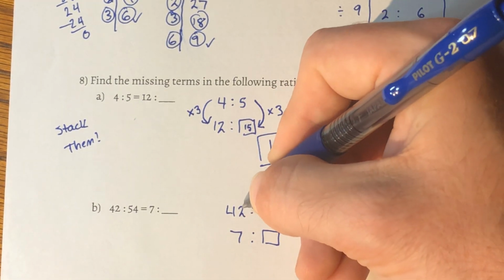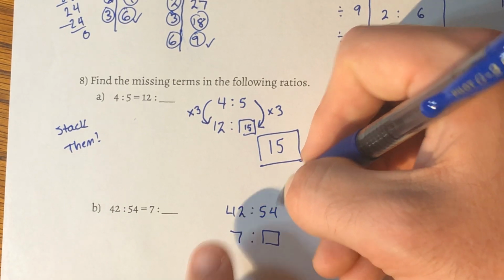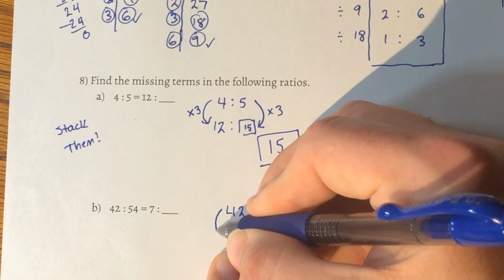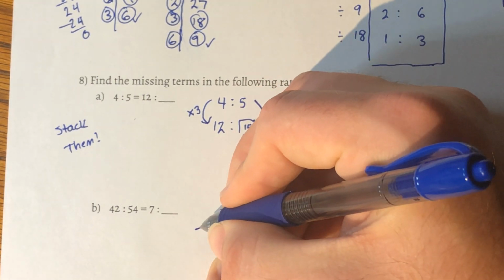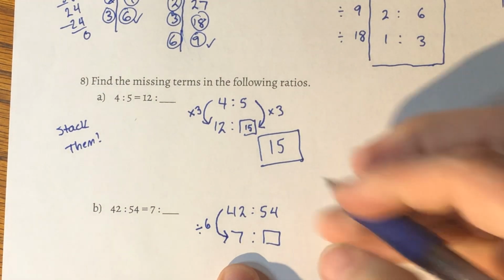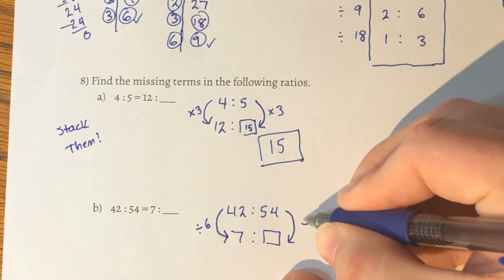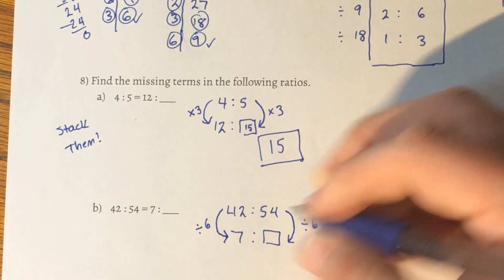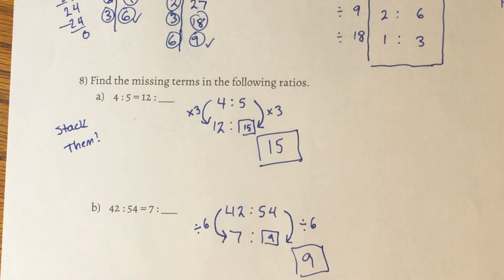So, do I know how to go from 42 to 54, multiplying or dividing? No, I don't. Do I know how to go from 42 to 7, multiplying or dividing? Yes. 42 divided by 6 is 7. So let's do that to the other side. 54 divided by 6 is 9. So 9 is your answer.